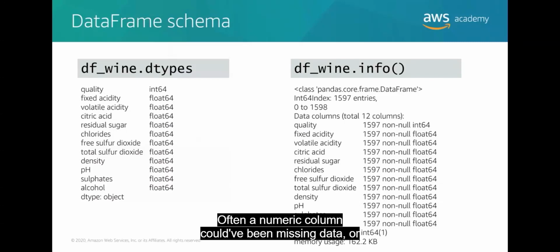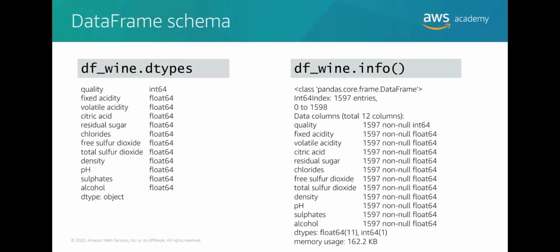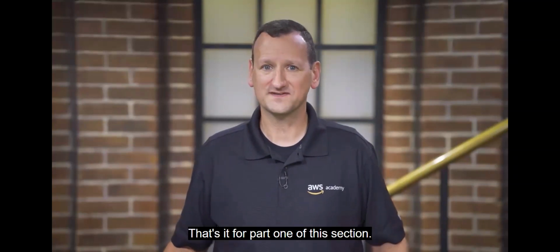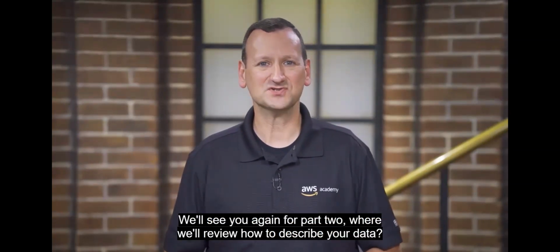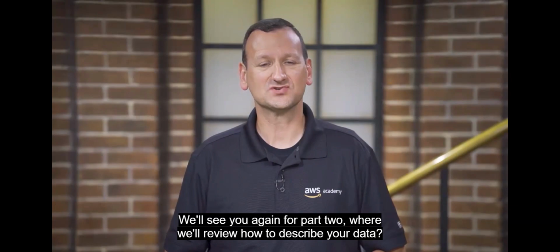Often a numeric column could have been missing data, or it could be a single text value. For example, in the car dataset, the number of doors can be 2, 3, 4, or 5 or more. After you've analyzed the data, you can convert a column to the correct data type using Pandas. That's it for part 1 of this section. We'll see you again for part 2, where we'll review how to describe your data.